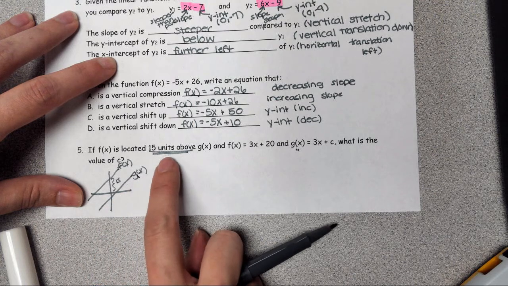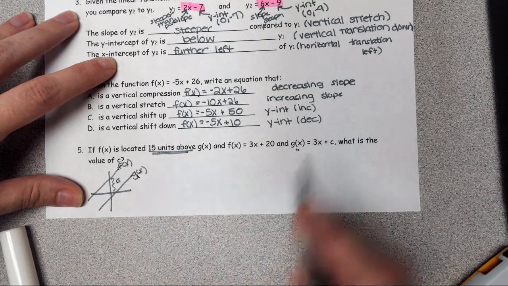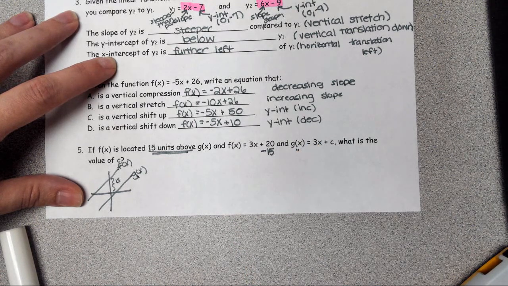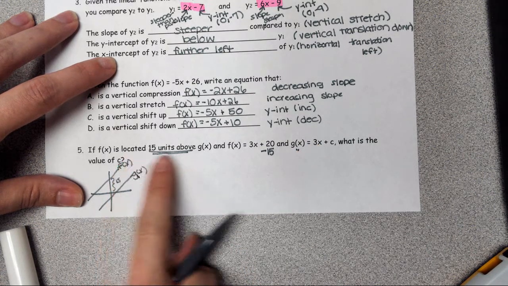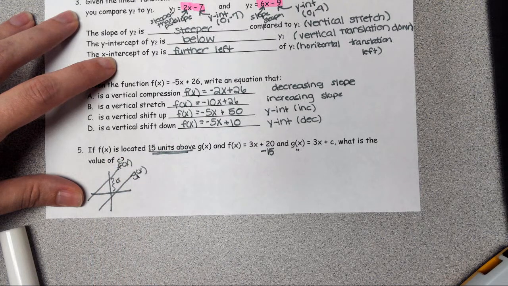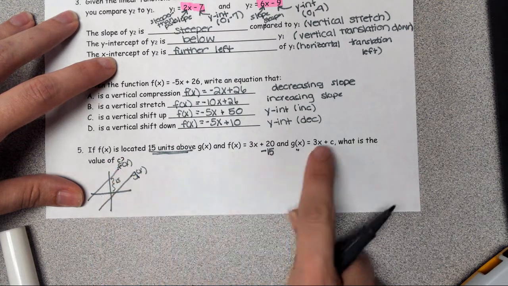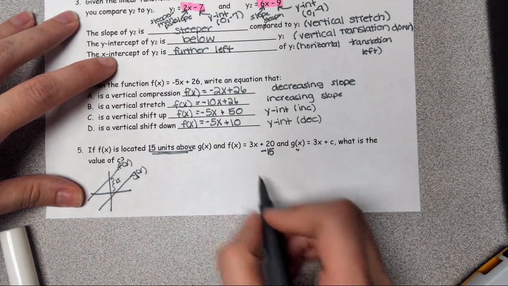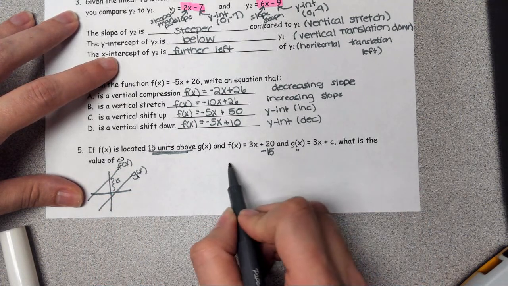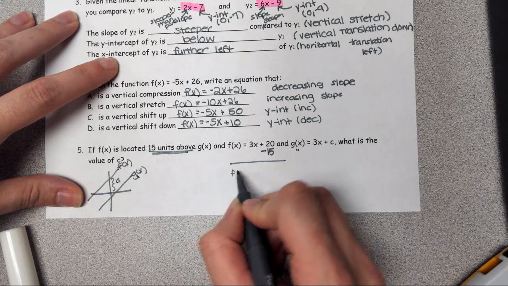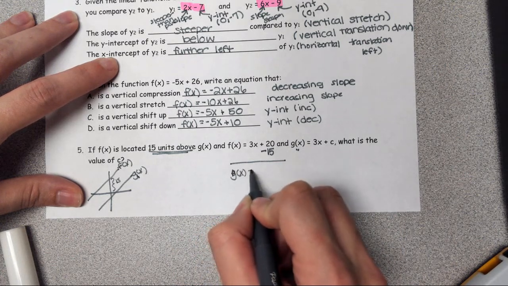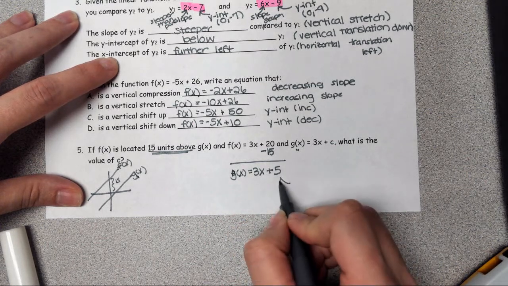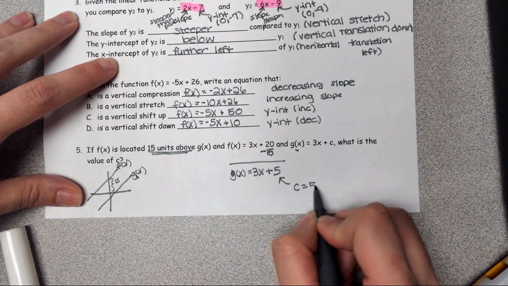So instead of adding 15 units just because it's above, we're going to be subtracting that 15 units from the y-intercept. So draw yourself a picture. Make sure you understand which one is on top. So we've started at this one, and we want to get down here. So we're going to subtract 15. So our whole equation would be g of x equals 3x plus 5. So just the value of c is 5.